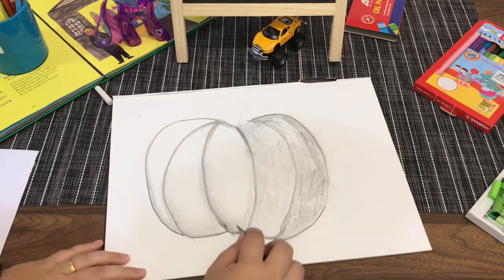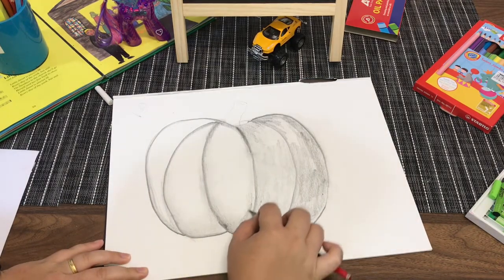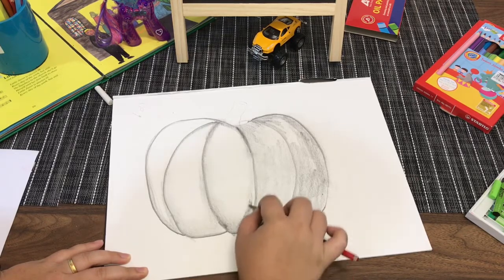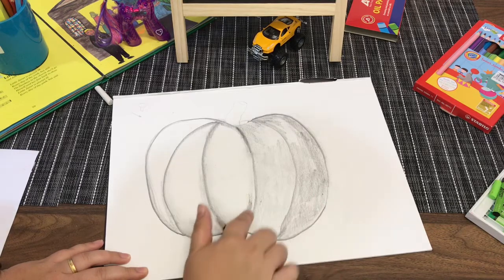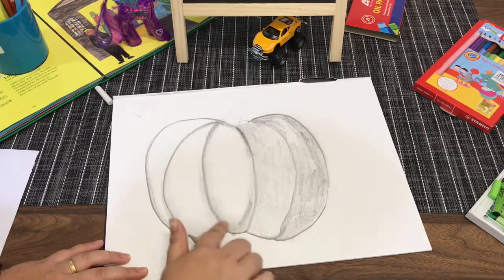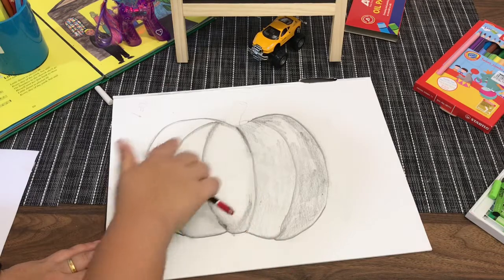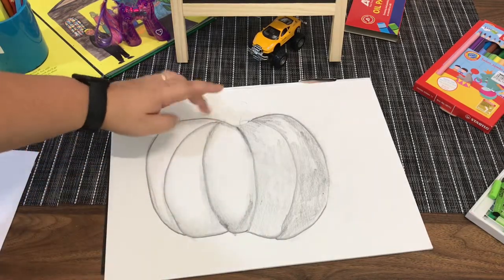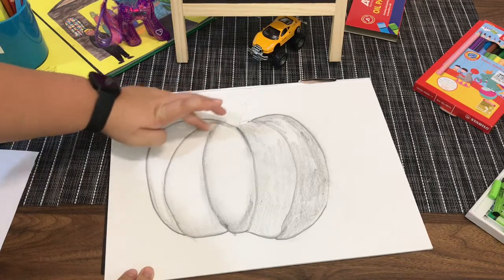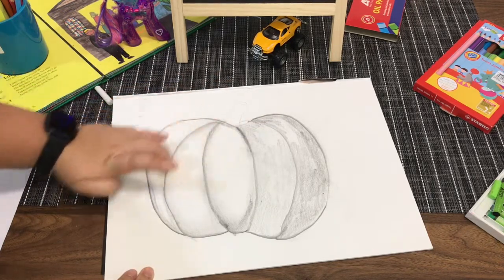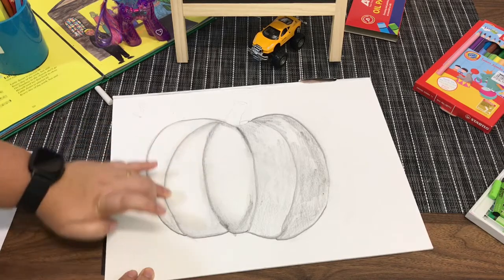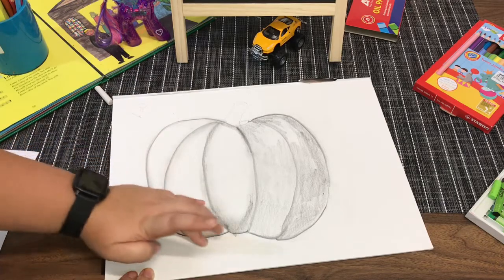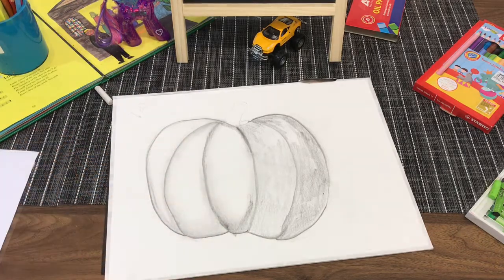I want to make this part look more 3D. I'm going to darken this a bit. After that, you rub this with your fingers to soften the lines, and to make sure that the lines look like they are bulging.